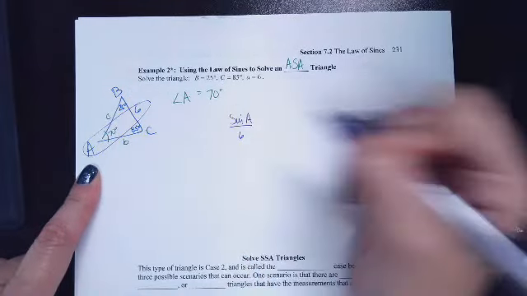I have a pair. I have all the information I need about B, so we're going to start there. For our first triangle, we've got sine of 35 degrees over 5. And then I have to solve for A first because I don't know anything about C. A is the thing that I know something else about.